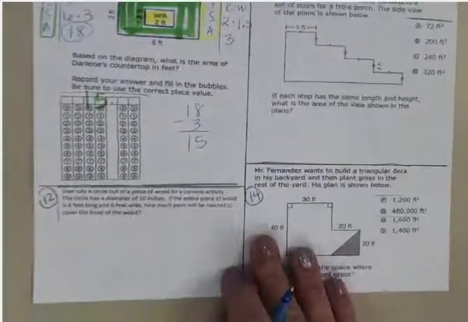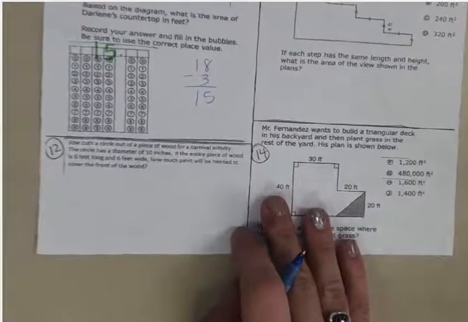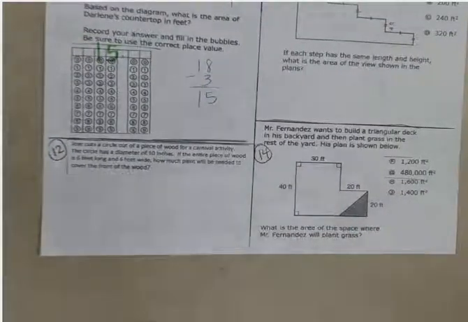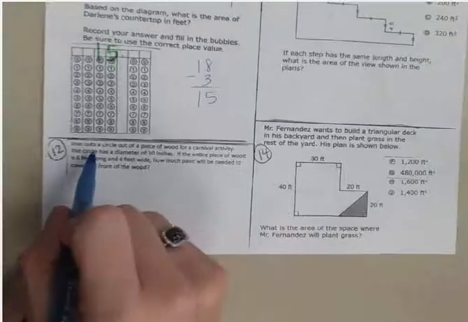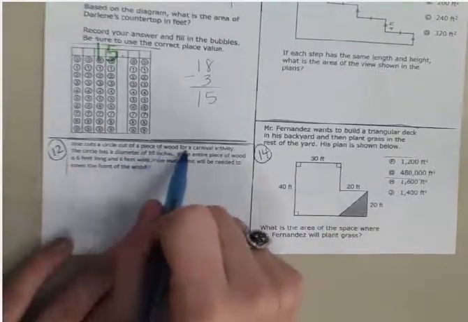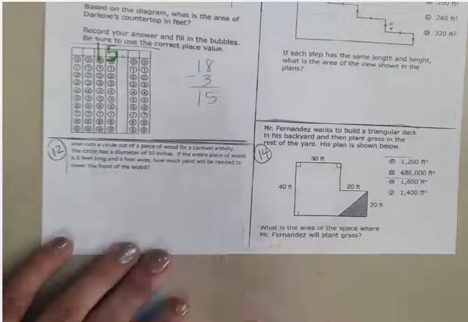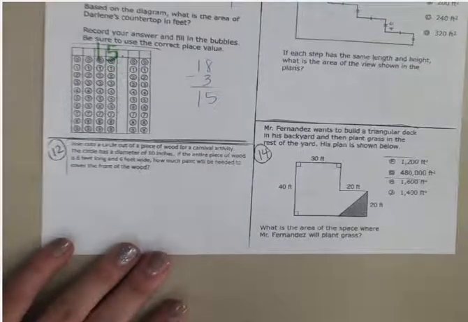Alright, number 12. Number 12 is a funny one because you have to draw a picture, okay? This one was really confusing. It says, Joe cuts a circle out of a piece of wood for a carnival activity. I'm thinking of, like, you know where you would stick your face into a piece of wood and on the other side it looks like you're this different person, like a carnival game. So that's what I'm thinking of.